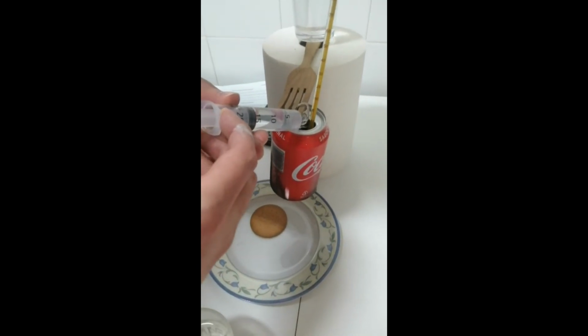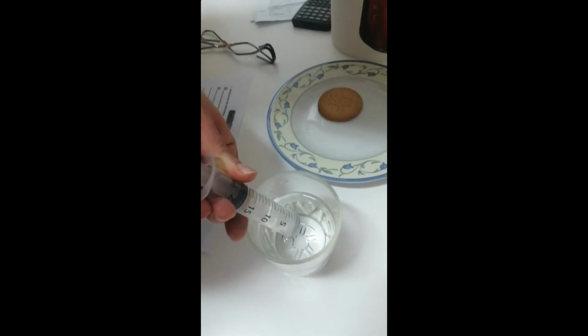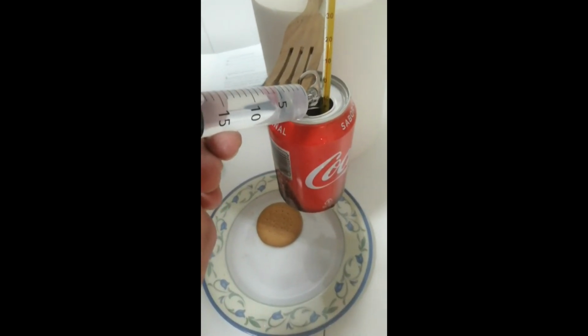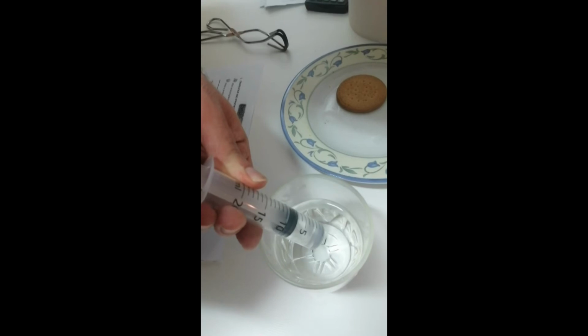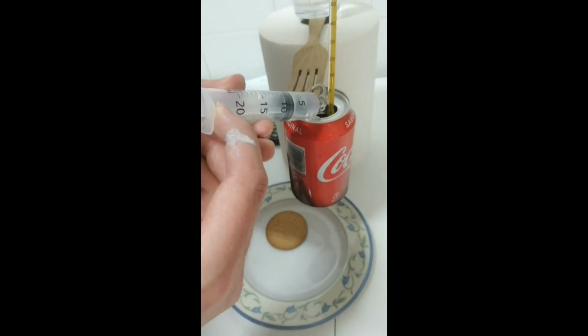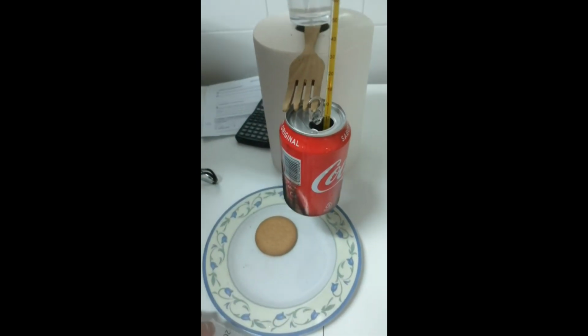Ready? 40 and 50 milliliters of water, which equals 50 grams of water.